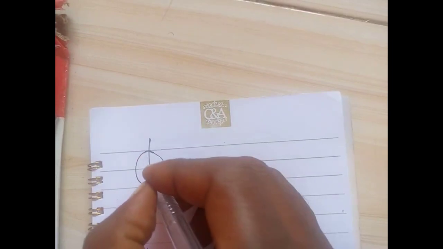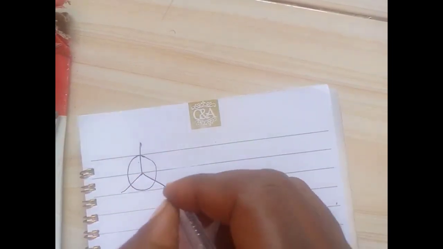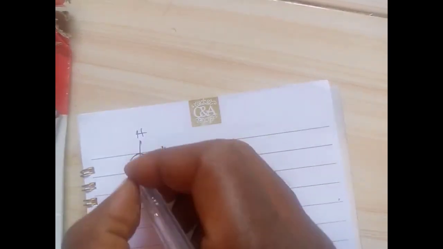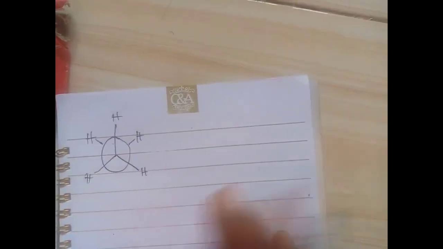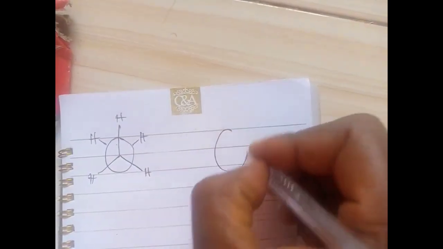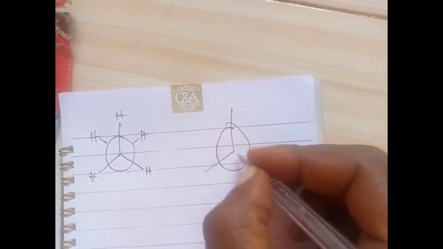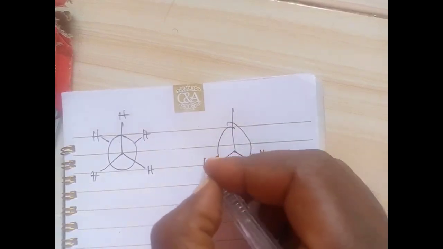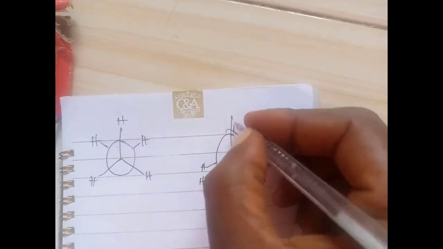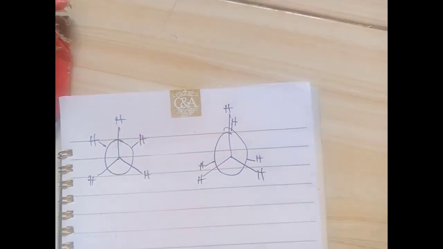The next one is the staggered conformation. Staggered conformation of ethane. That is this. The next one is eclipse. Eclipse, they are close. This is the eclipse.